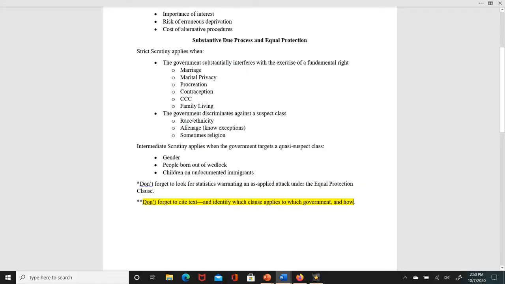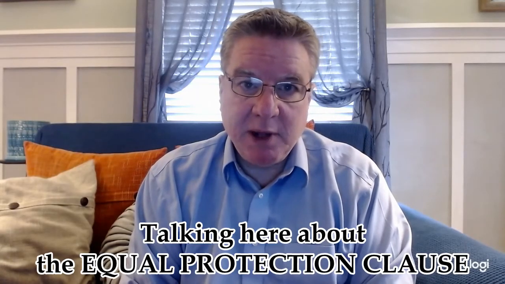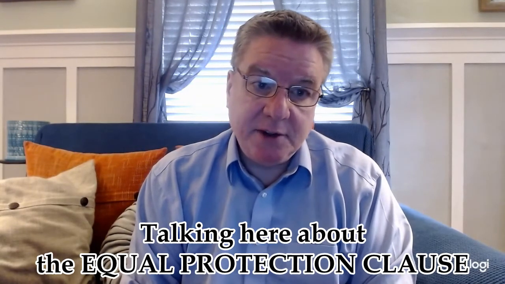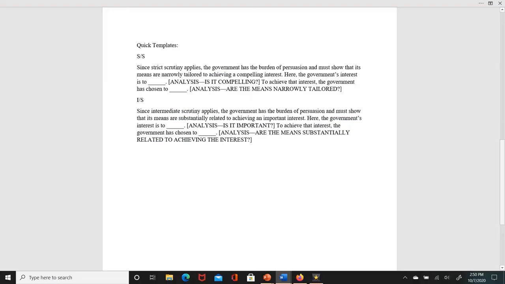Also, don't leave one of these questions without citing text. You have to know what text applies to what government and how. So the 14th Amendment on its face applies to states, but it applies to the federal government through the Fifth Amendment Due Process Clause. As to the Due Process Clause, there are two. The Fifth Amendment Due Process Clause applies to the federal government, and the 14th Amendment Due Process Clause applies to the states. So some quick templates depending on what level of review you're applying.